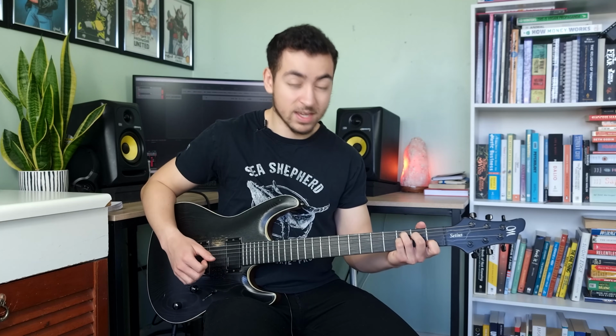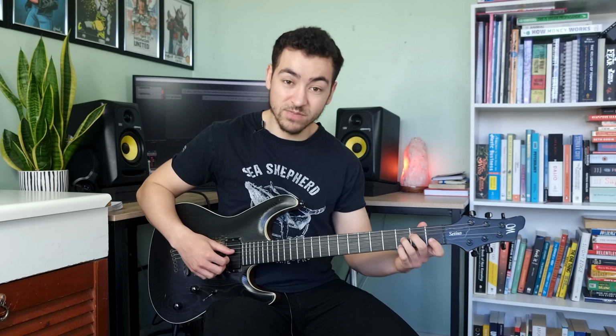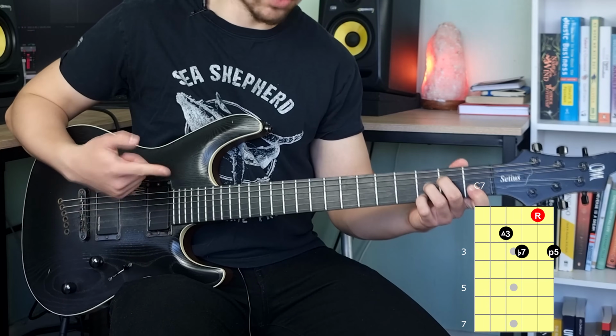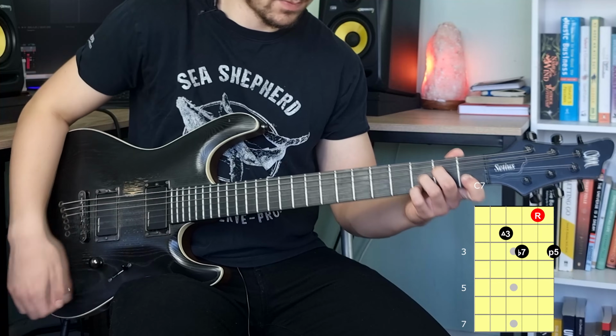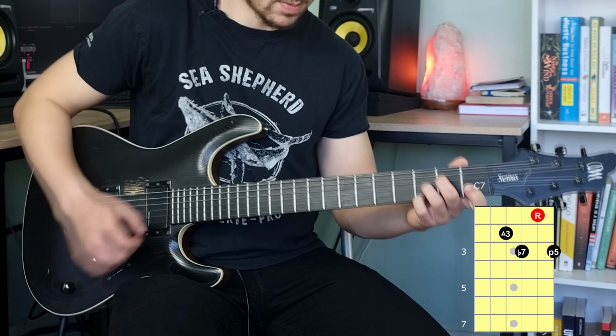Then when we get to the C7, that passing chord before the F major 7, I play root position, then I play it in first inversion. Okay, this is a drop 2 voicing, so we take the second highest note, drop it down an octave. And it looks like that.